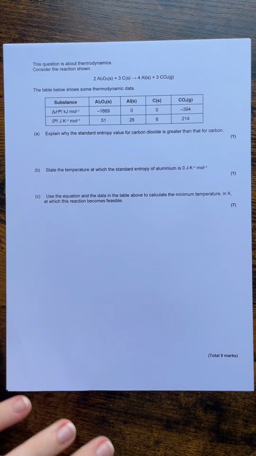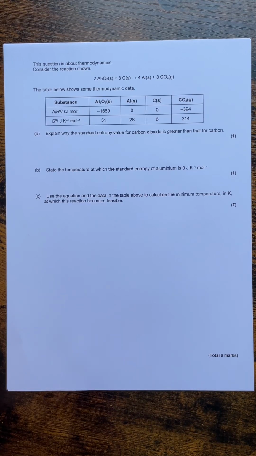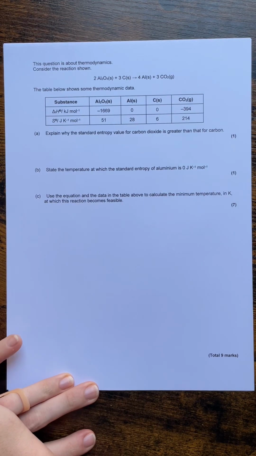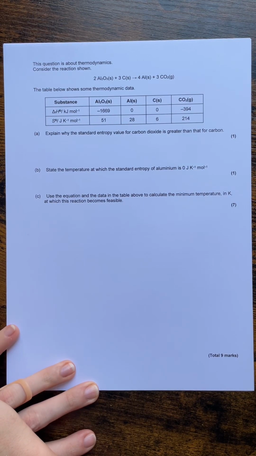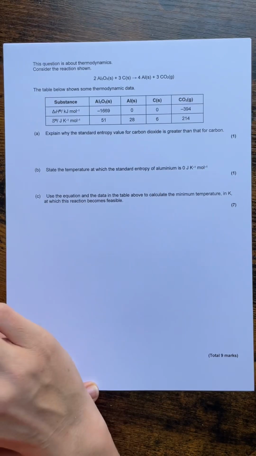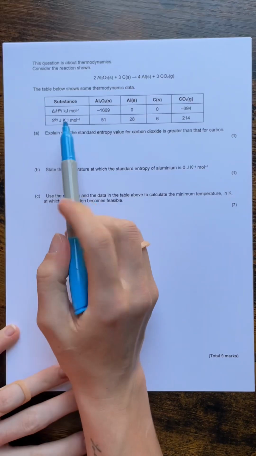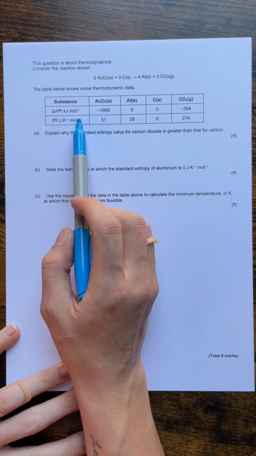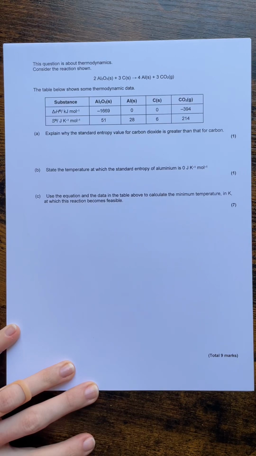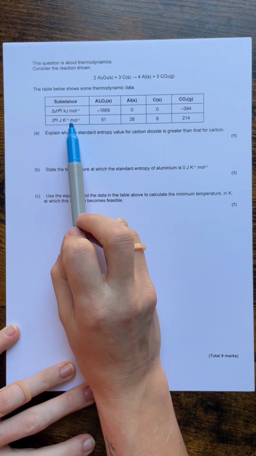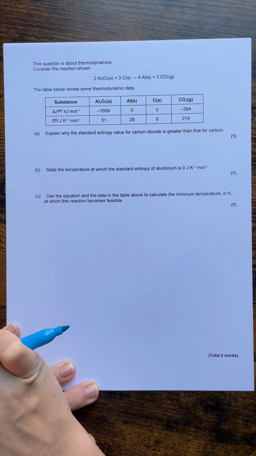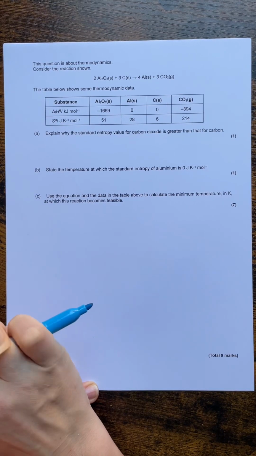Something I just want to draw your attention to before we get started on the questions is that we have been given the units for delta H and the entropy values in the table, and they will always do that. There's two reasons why I'm pointing this out. One, because these are per mole, so that is the energy released when 1 mole of aluminium oxide is made, and this is the energy for 1 mole of Al2O3 in terms of entropy.